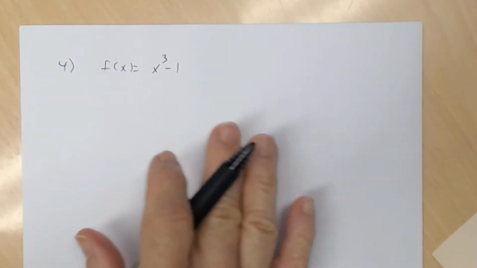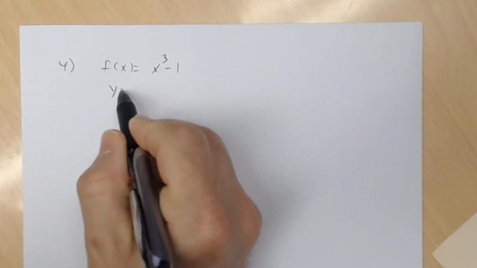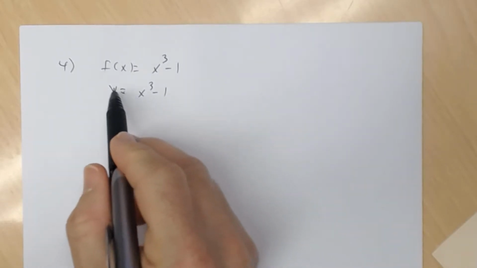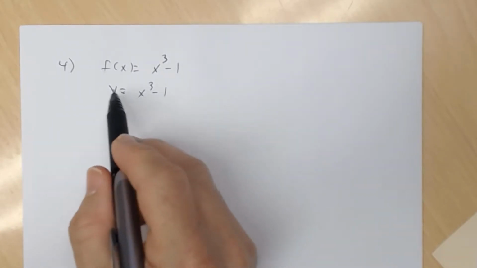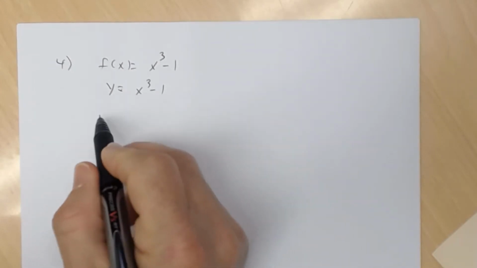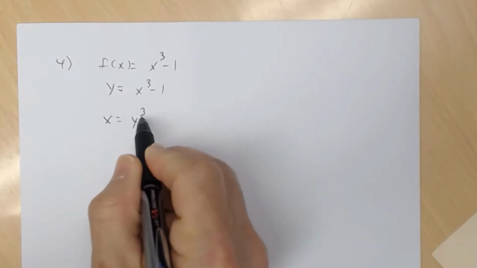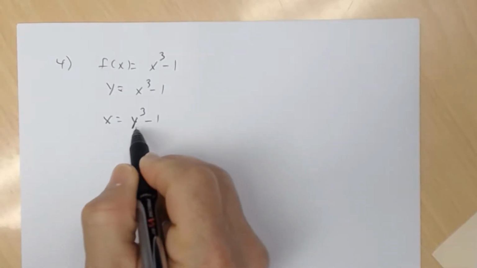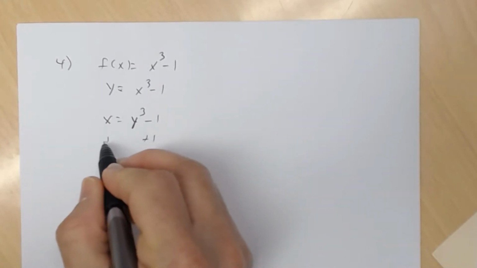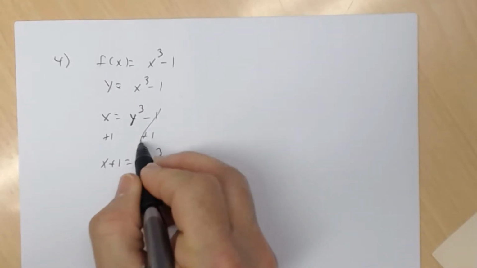Okay, so again, we're going to do this algebraically. So replace f of x with y, so y equals x cubed minus 1. Then we interchange the x and the y, so I get x equal y cubed minus 1. And now I've got to just solve for y. So to solve for y, I'm going to add 1 to both sides, so I get x plus 1 equal y cubed, because this is 0.